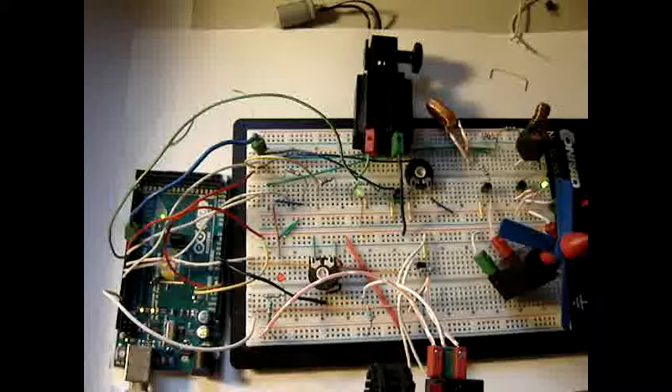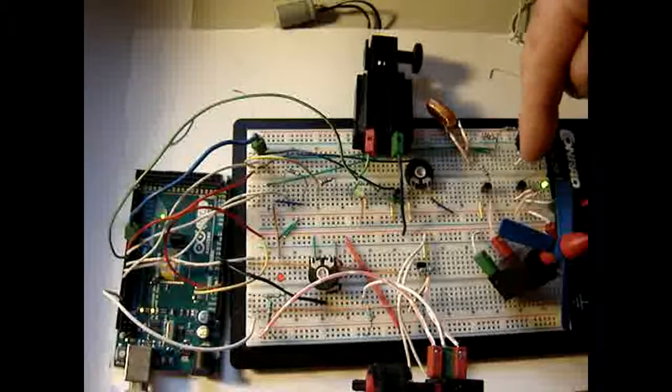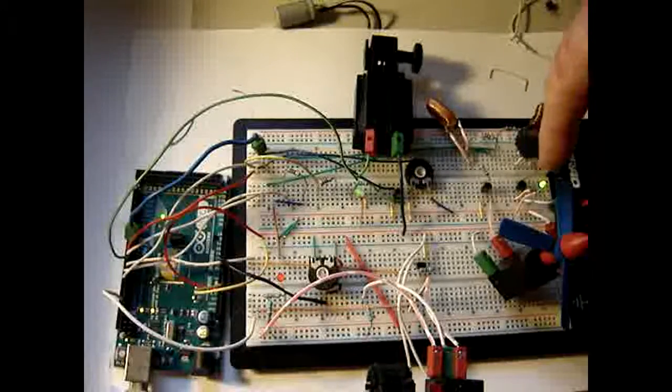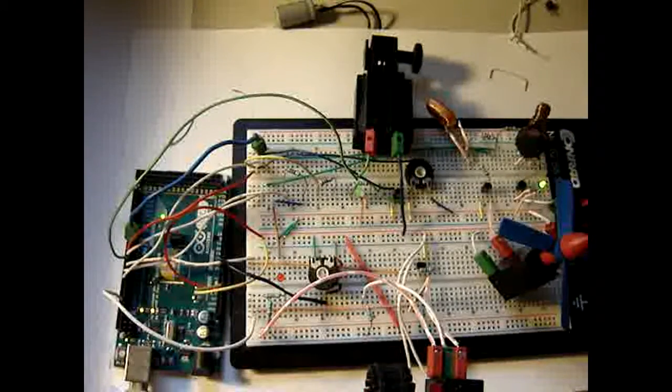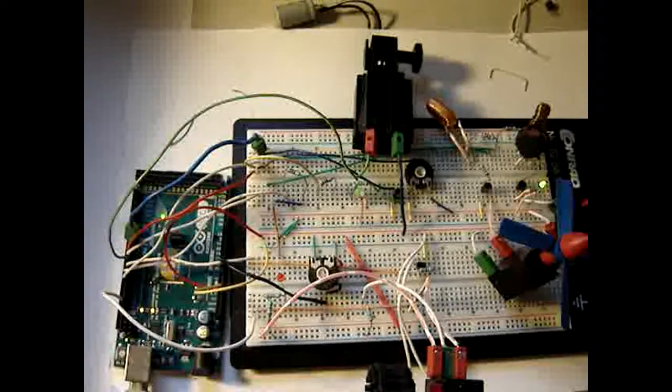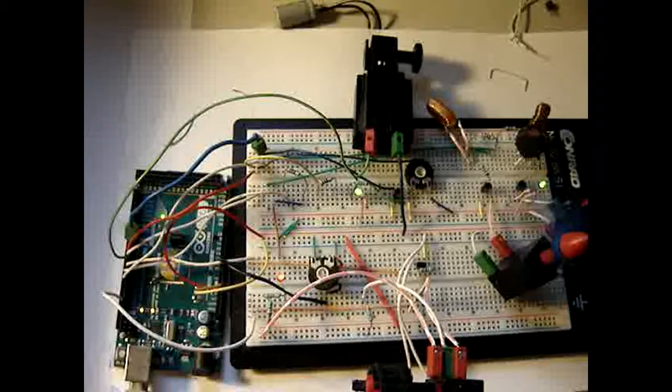Now another obvious thing is that if you look at this LED, it doesn't really behave the same. So that means that the frequency is different. And yet again, all the frequencies that come from here are the same. So that's something I still have to investigate. Anyway, this was a nice experiment with the frequencies and the prescaler, which is the same, by the way.